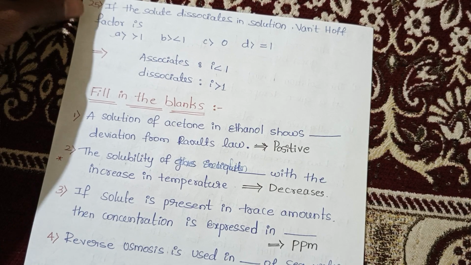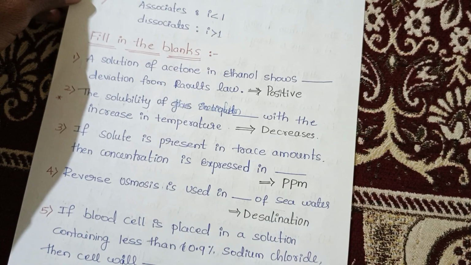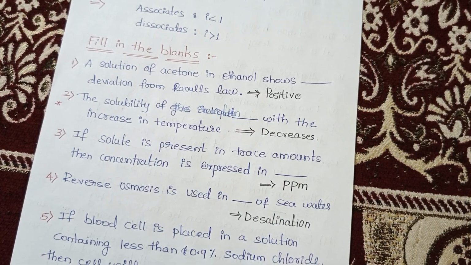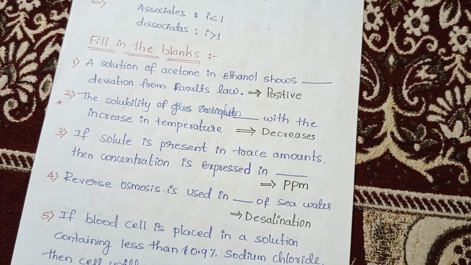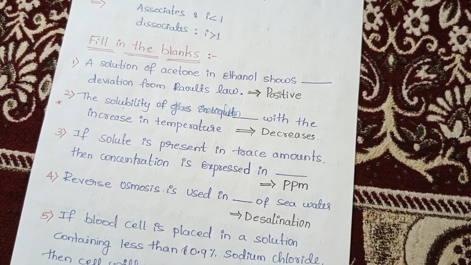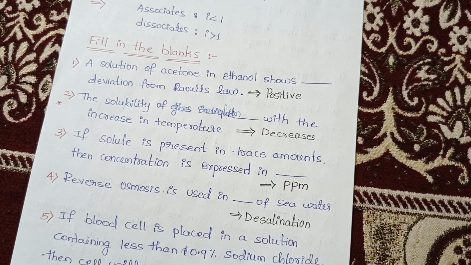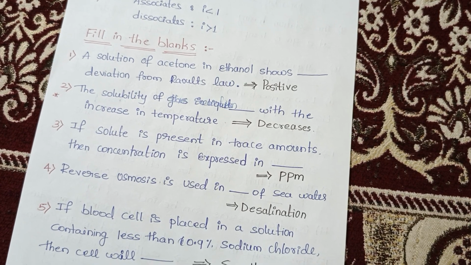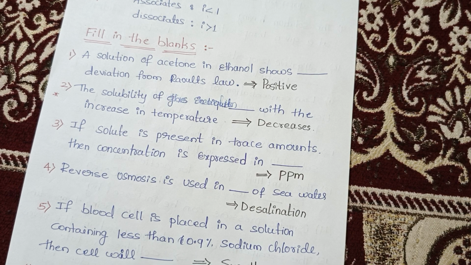Then we go to the fill in the blanks. In the fill in the blanks, they already give you the answers. It's very easy. You have to select the options. But they will give one extra answer, and that extra answer may confuse you. Clear? Okay. Under that, the first question: a solution of acetone in ethanol shows which type of deviation?